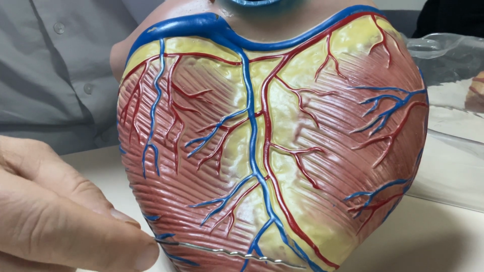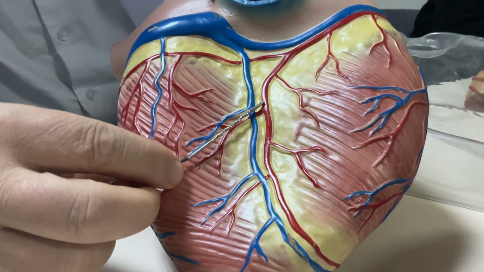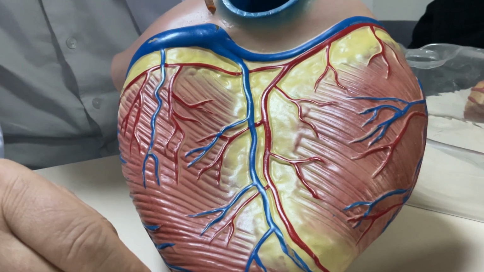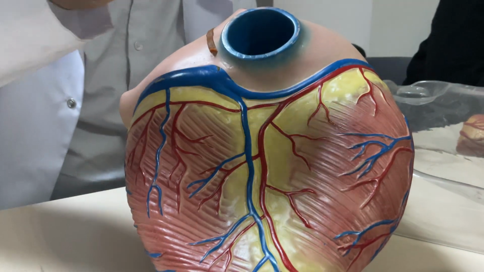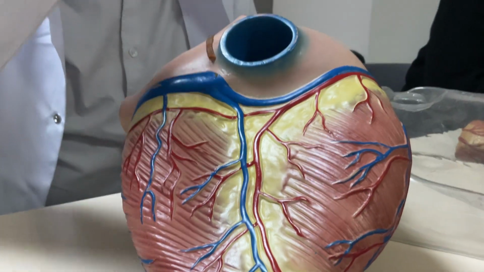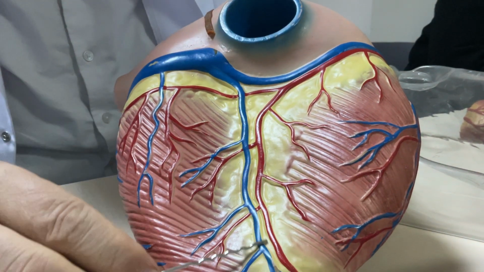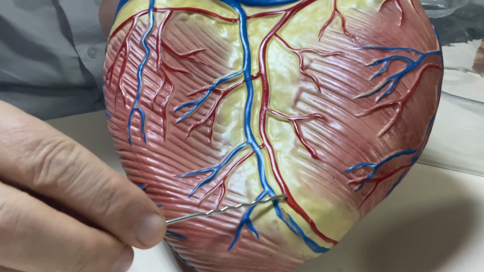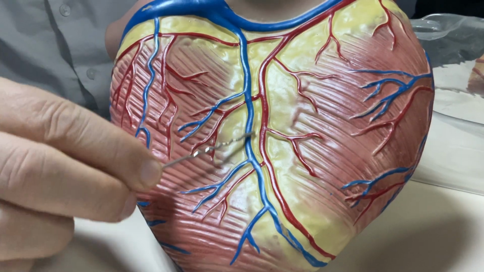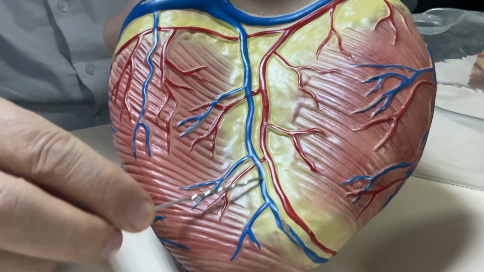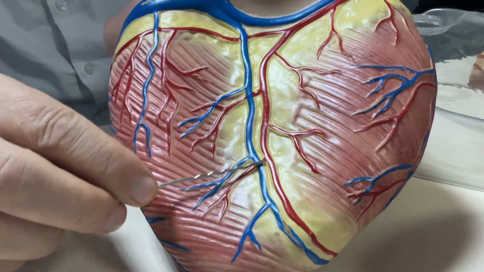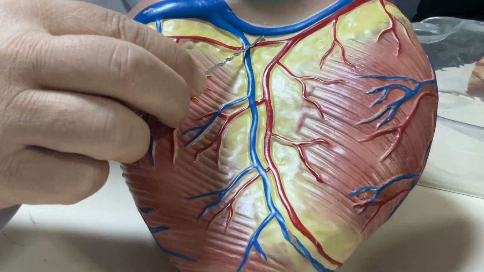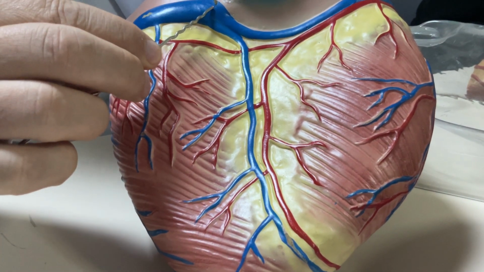In 80% of the cases, this arises from the right coronary artery. In 20% of the cases, it arises from the circumflex. So this is the story with the right coronary artery. But here, pay attention that the PDA is accompanied by the middle cardiac vein. This is the middle cardiac vein.